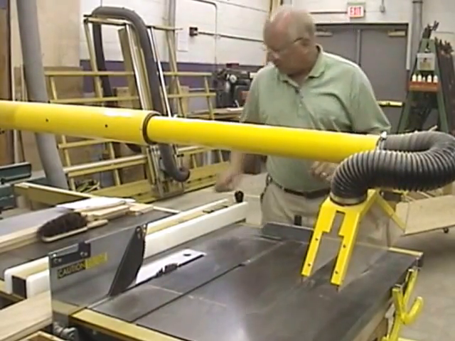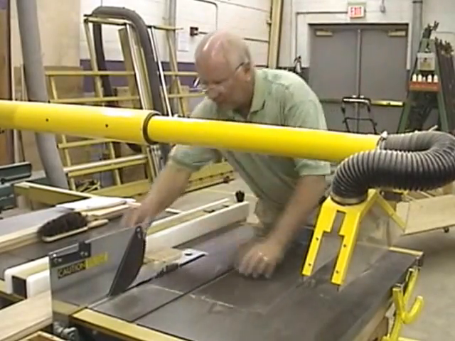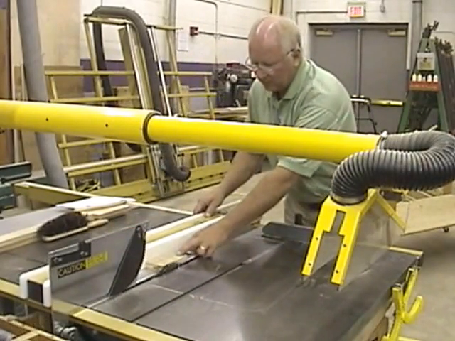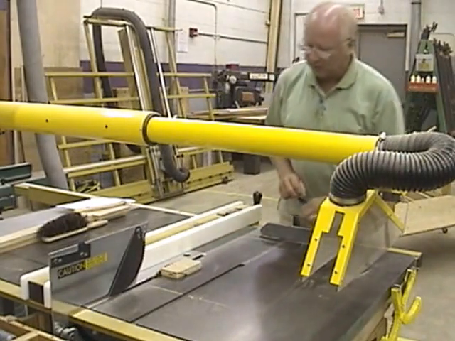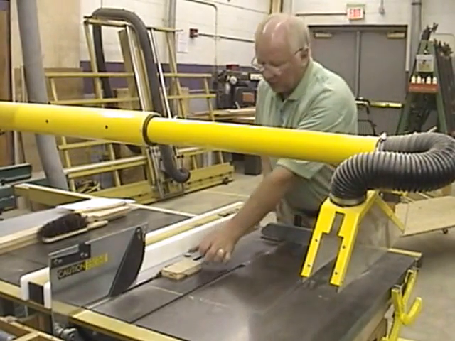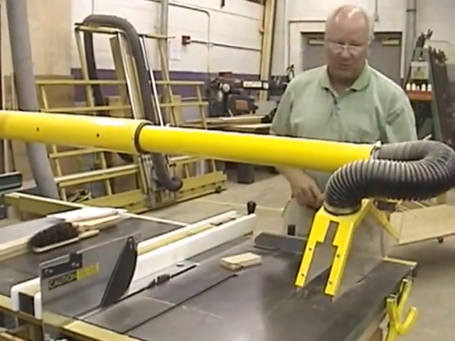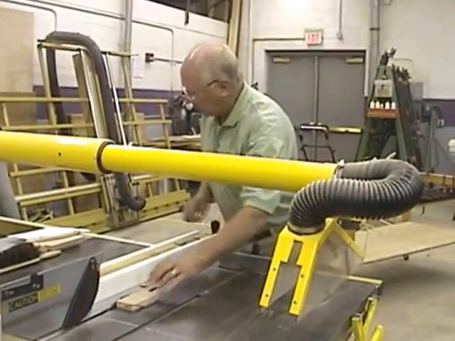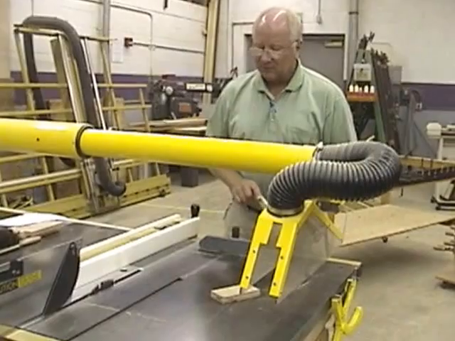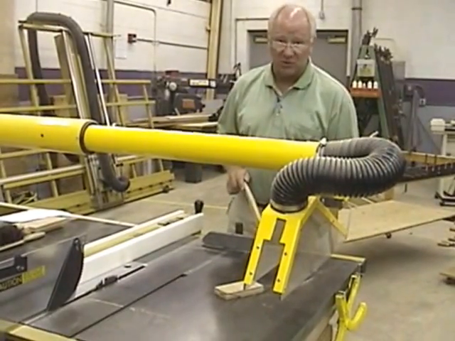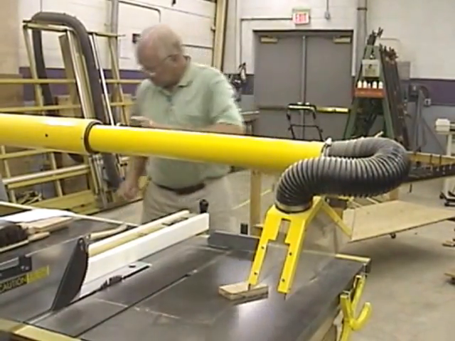And never clean scrap wood out with your finger. If you just got done cutting that piece of wood and the saw blade's still turning, do not reach in here and pull it out like that. If it's in your way, you can take a push stick and pull it out of the way. Or better yet, turn the machine off. That's it.